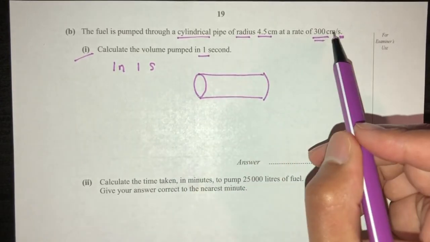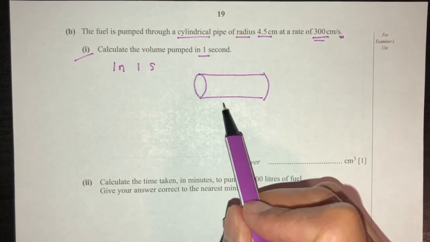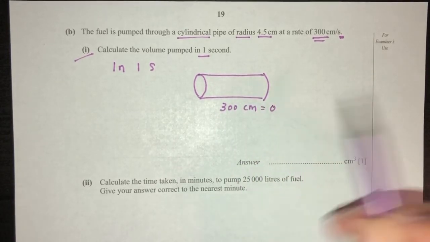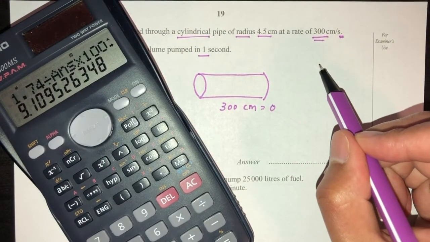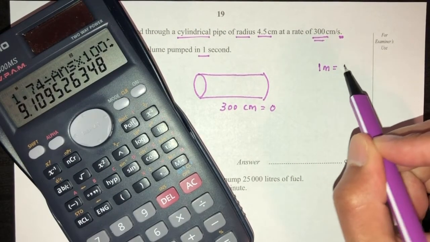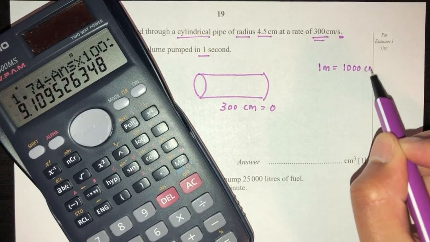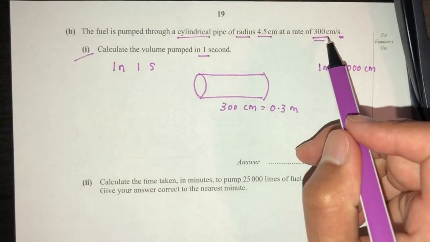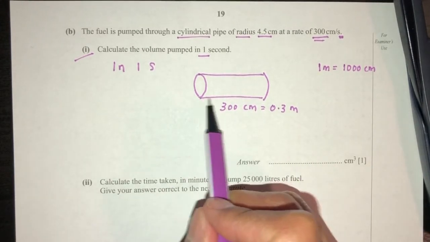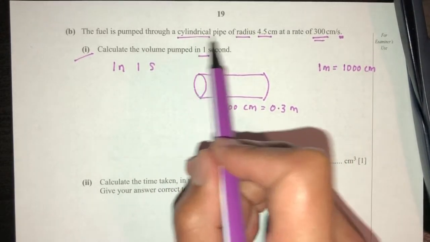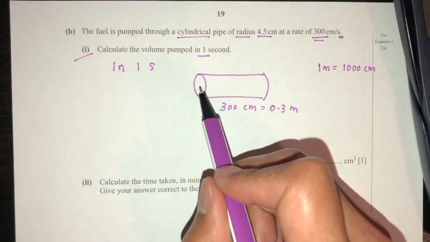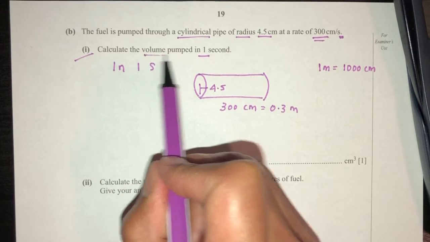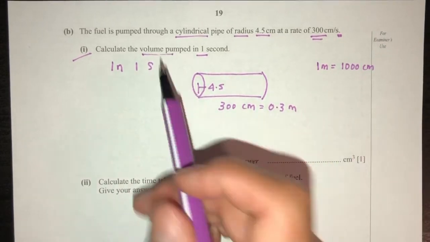And it moves by 300 centimeters, so how do you convert? As we know, 1 meter is 1000 centimeters, so that will be 0.3 meters. So in 1 second, it moves by 0.3 meters. So that will be the length of the pipe that we have in 1 second. Now the radius is equal to 4.5. So we have to find the volume of how much is pumped.